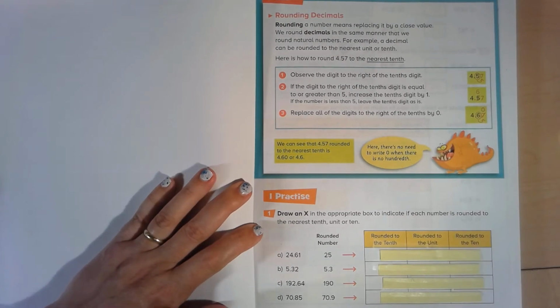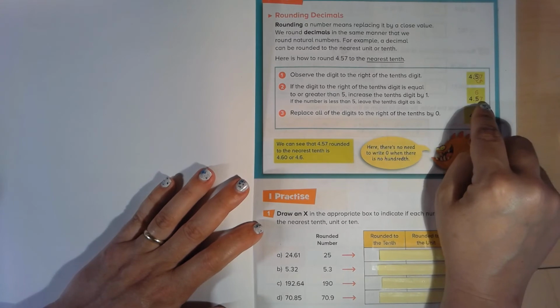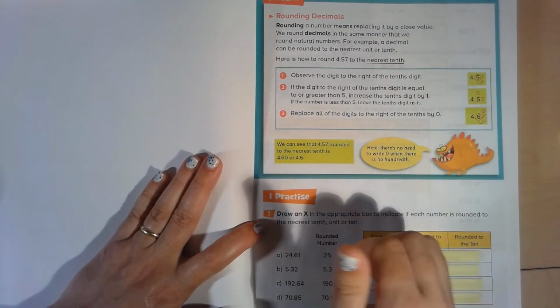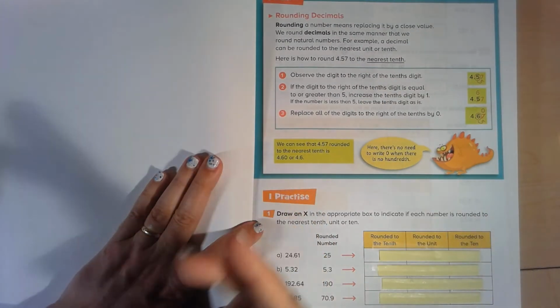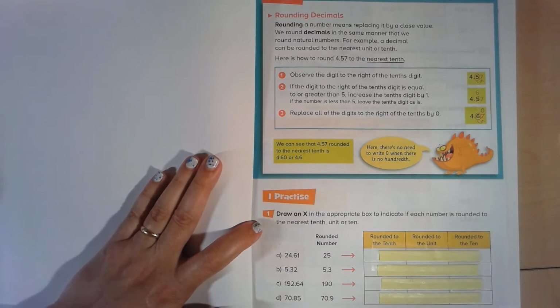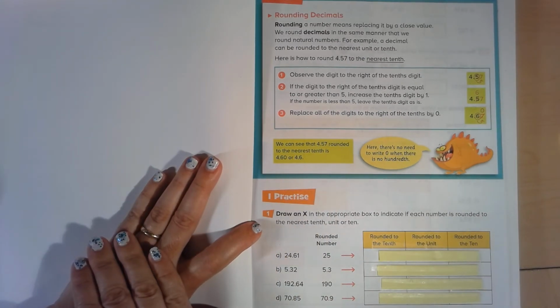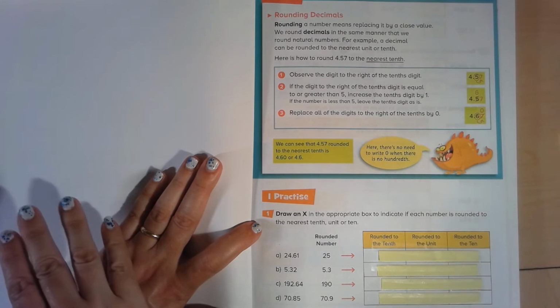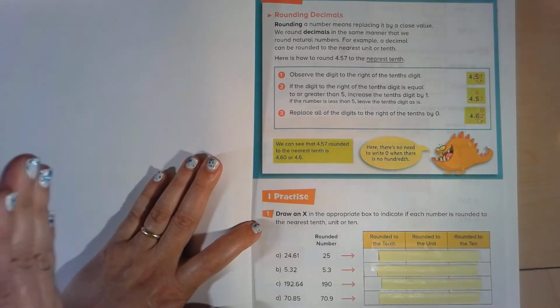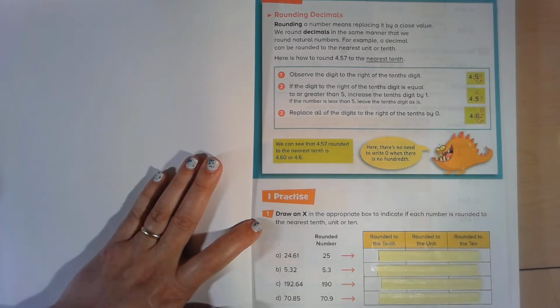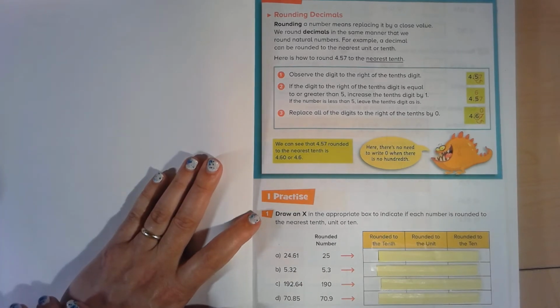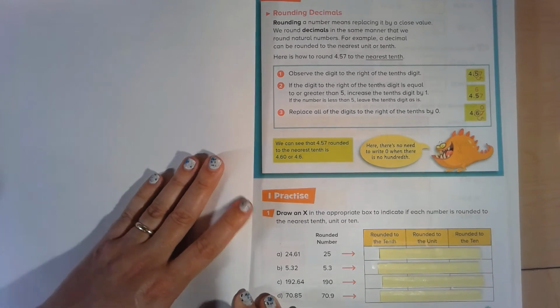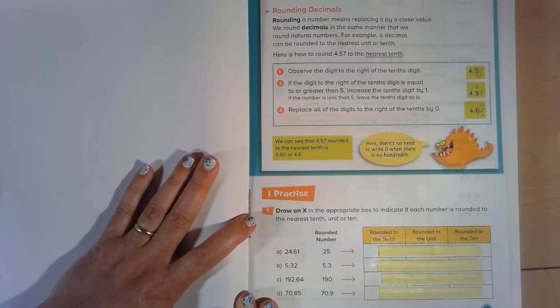So remember, if your number to the right is 5 or higher, it could be 5, 6, 7, 8, or a 9, we round the number up. And if the number to the right of the position is less than 5, so 0, 1, 2, 3, and 4, then we keep the digit the same and just change all the numbers to the right and make them zeros. Let's practice.